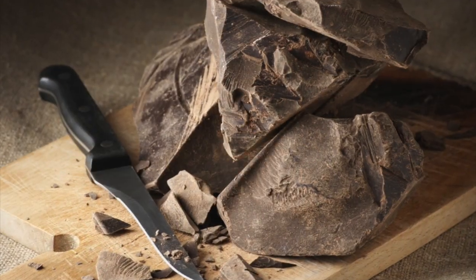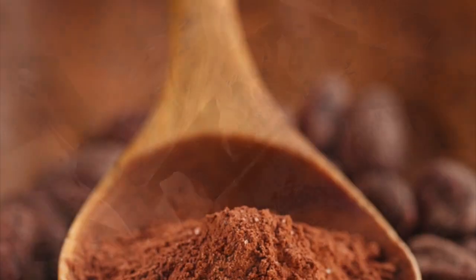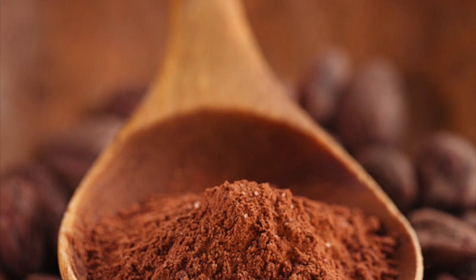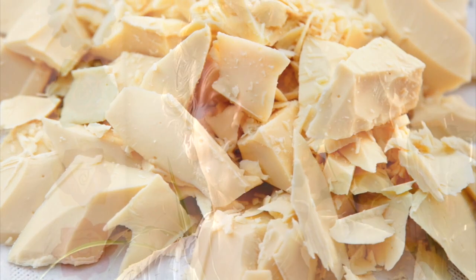So let's look at what you actually get from the cacao bean. There's three main ingredients that you might get from the cacao bean. You get something called cacao or cocoa liquor, or cocoa or cacao mass. You get cacao or cocoa powder. You also get cacao or cocoa butter. So let's look at how we take a cacao bean and turn it into these chocolate making ingredients.